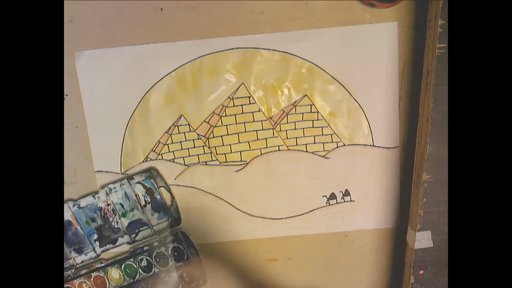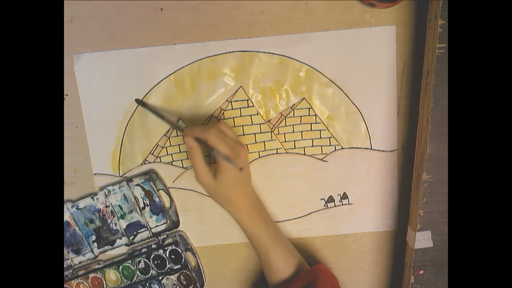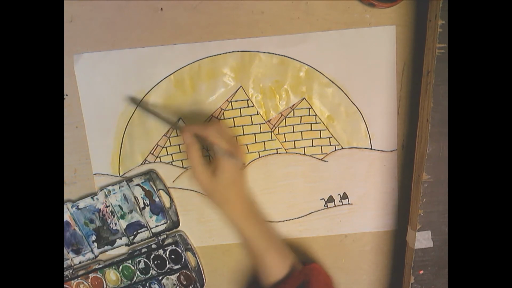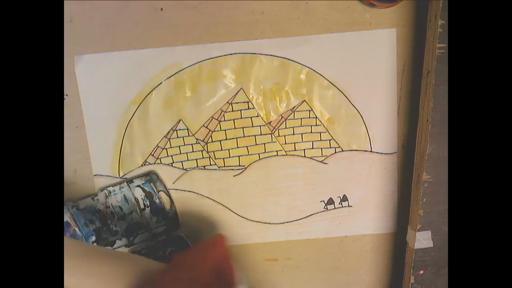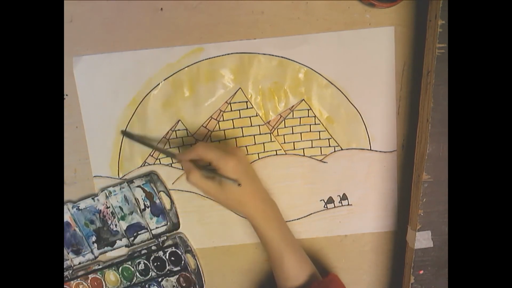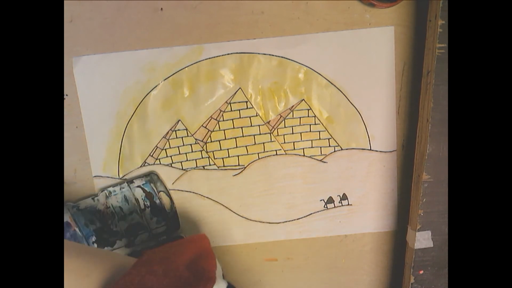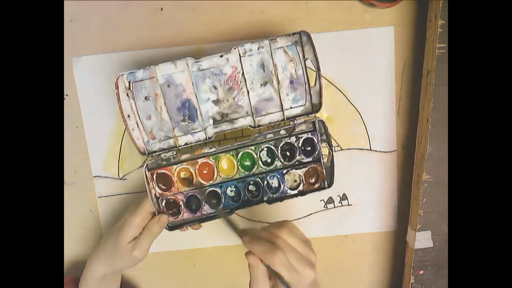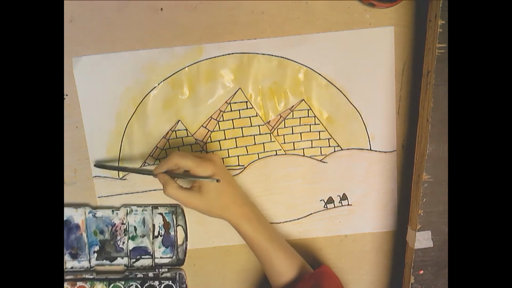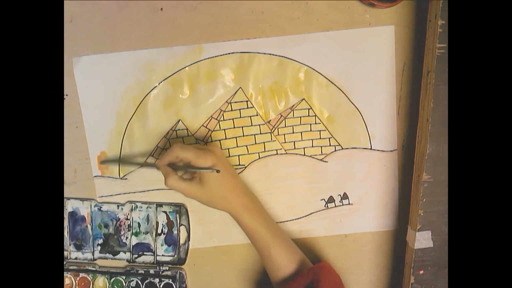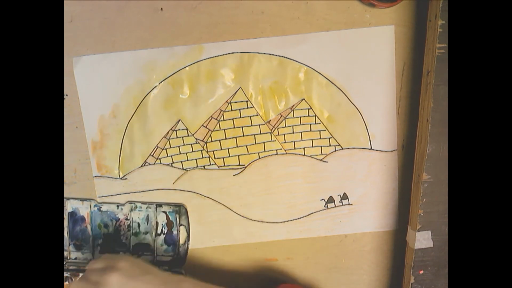Around my sun, I'm going to blend colors. So I'm going to start with yellow, and I'm going to do a little bit of yellow on the outside of the sun line. And I'm just going to work on this part over here first to show you. So do a little bit of yellow. Then I'm going to go to an orange, this lighter orange. And I'm going to put it a little bit inside the yellow and then come out a little bit. So they blend together.